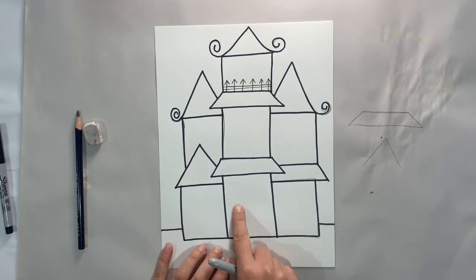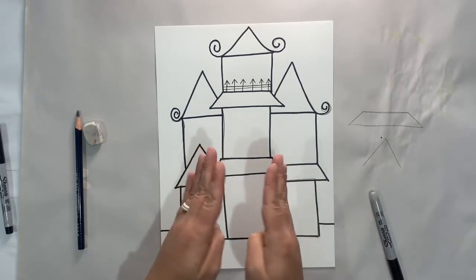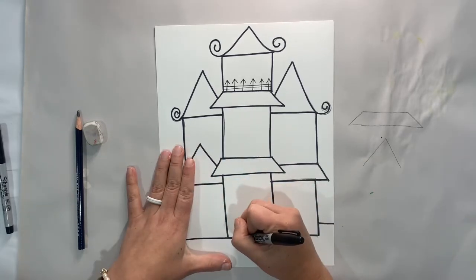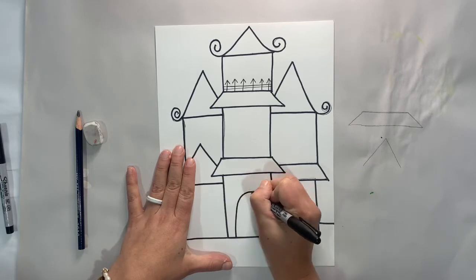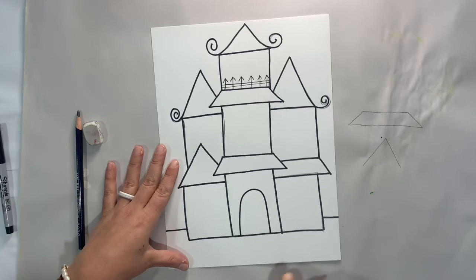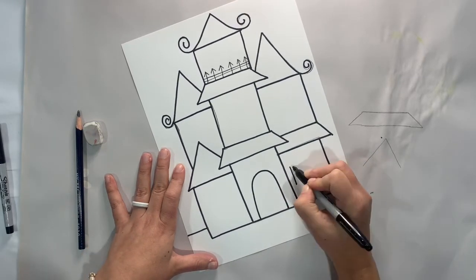You could have a door that's square, rectangle, you could have double doors where they both open. You could have a door that's more of an arched shape. That's what I'm gonna do. I'm gonna do an arched door. And I'm not even gonna decide if I wanna give it a doorknob yet. I'm just gonna wait.